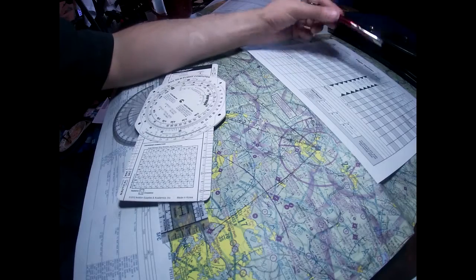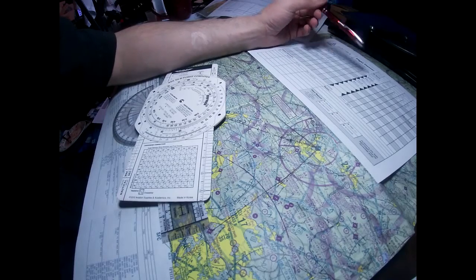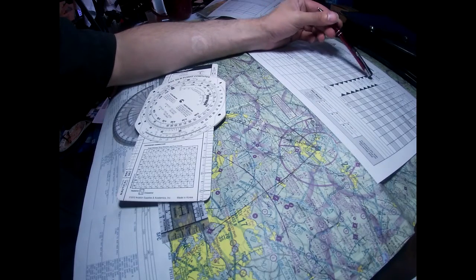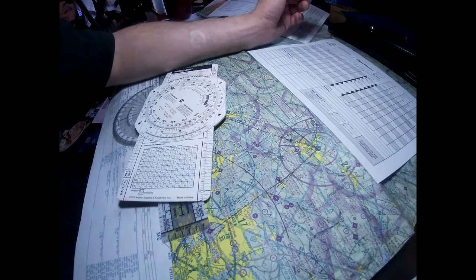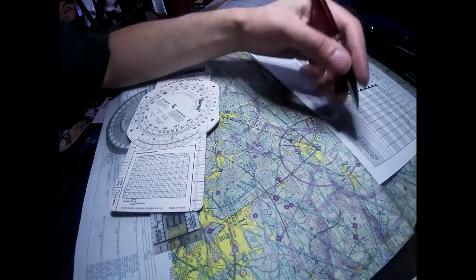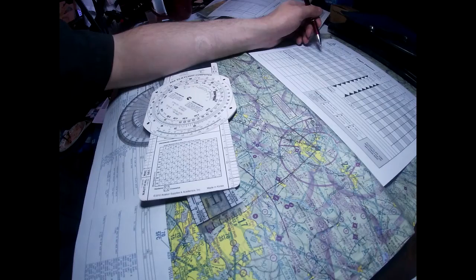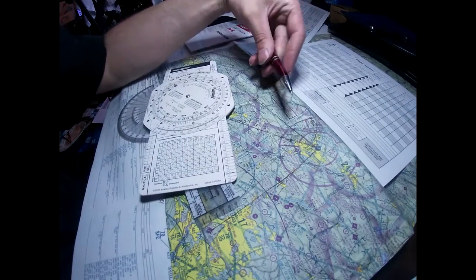Because I'm not using the TOC or TOD, I'll just add the distance into it, like at 3 minutes or whatever it takes. So I'm going to be taking off on 240. Oh no, the wind is 340, so the wind is coming this way.